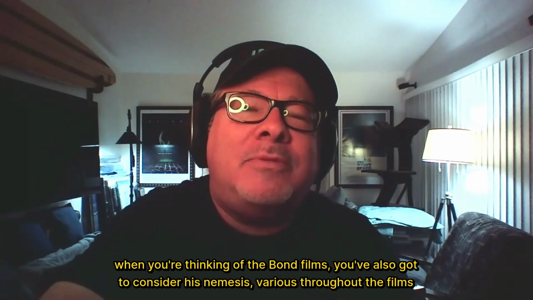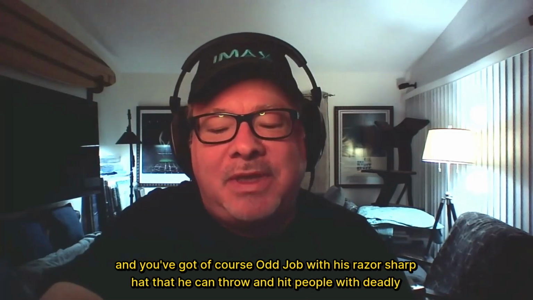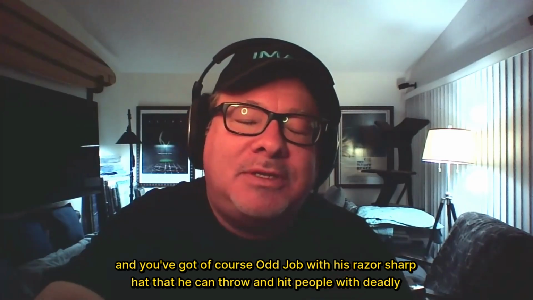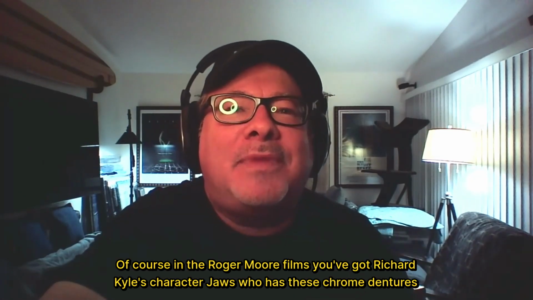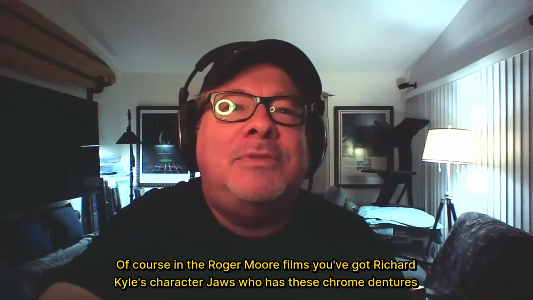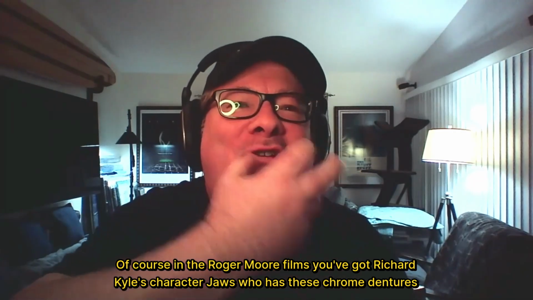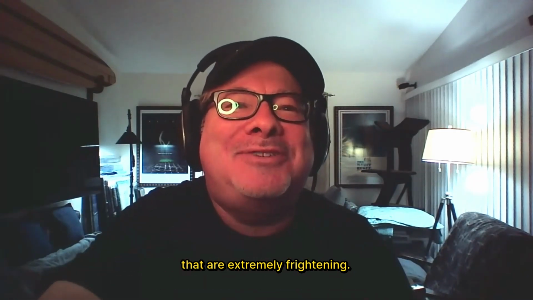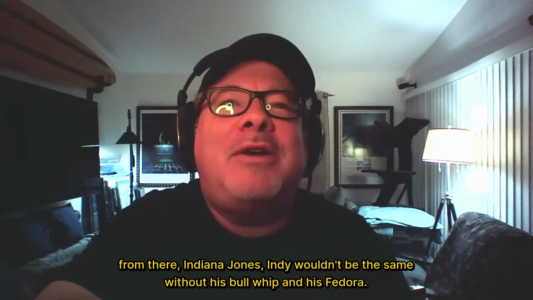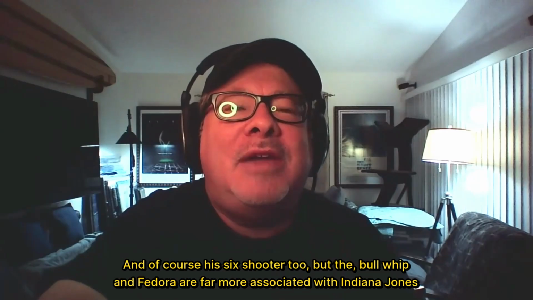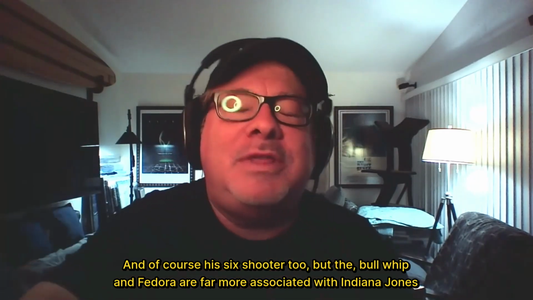When you're thinking of the Bond films, you've also got to consider his nemesis, various throughout the films. And you've got, of course, Oddjob with his razor sharp hat that he can throw and hit people with deadly accuracy. Of course, in the Roger Moore films, you've got Richard Kiel's character Jaws, who has these chrome dentures that are extremely frightening. From there, Indiana Jones. Indy wouldn't be the same without his bullwhip and his fedora.